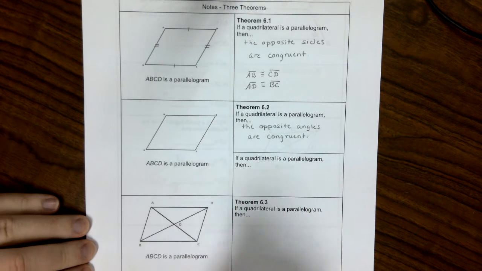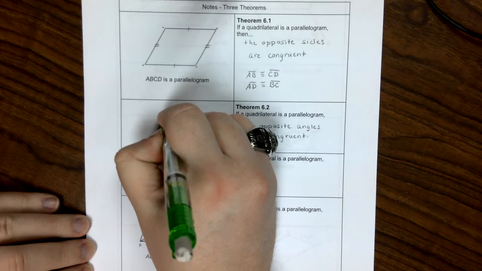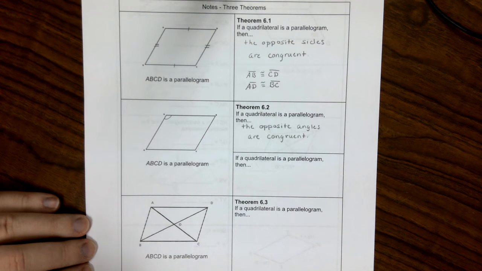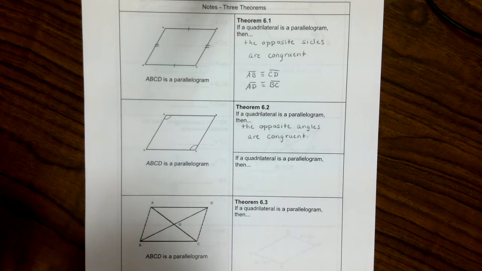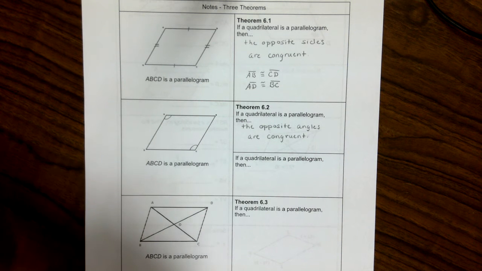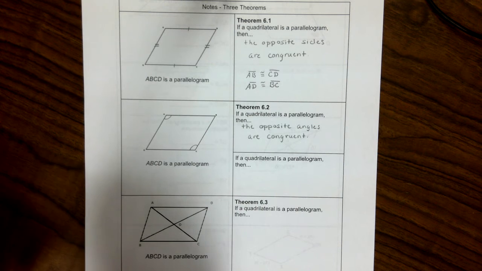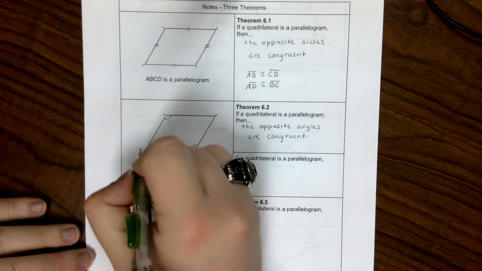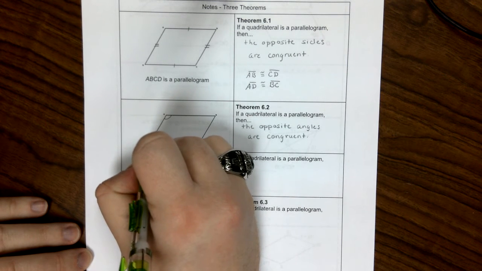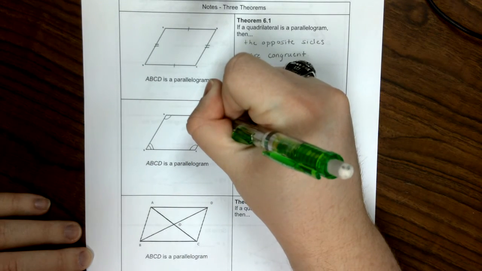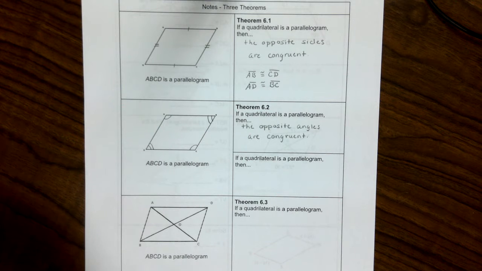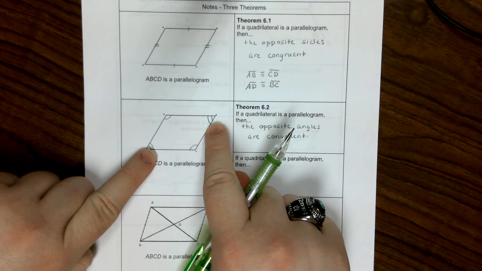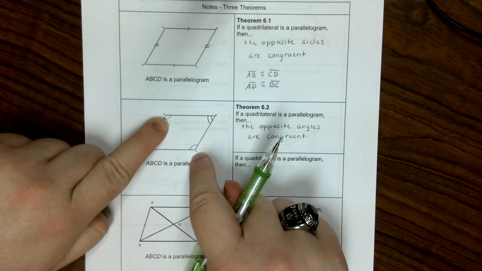So in my parallelogram over here, I could say that this angle, I don't know what it is, but I can give it one angle arc, and the one across from it I can also give one angle mark because I know they are congruent because it's a parallelogram. And then these two, we don't know what they are, but they will get 2 angle arcs, because they're congruent to each other, but they're different from the other 2.